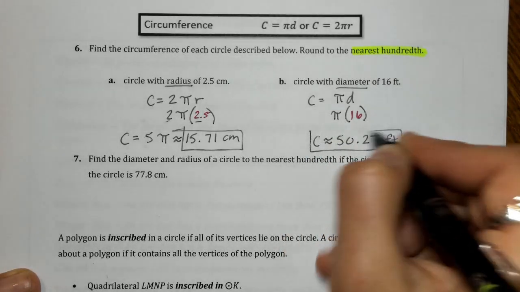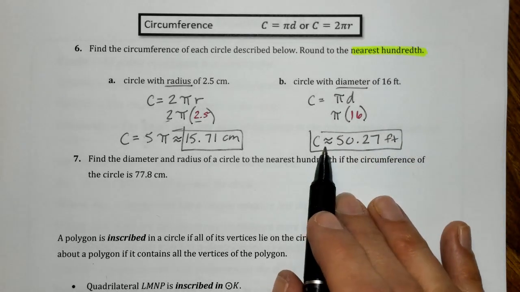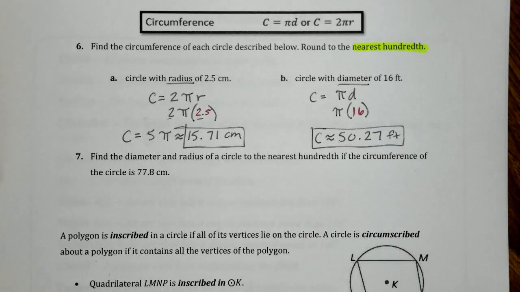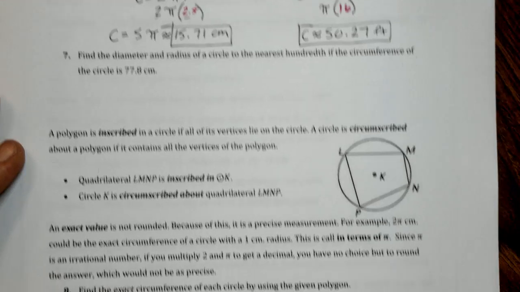For those of you who've never watched my videos, the squiggly lines here, this is not me riding in the car going over a bumpy road when I'm trying to do an equal sign. That is an approximate because I'm rounding. You don't have to do that. You can just put an equal sign.